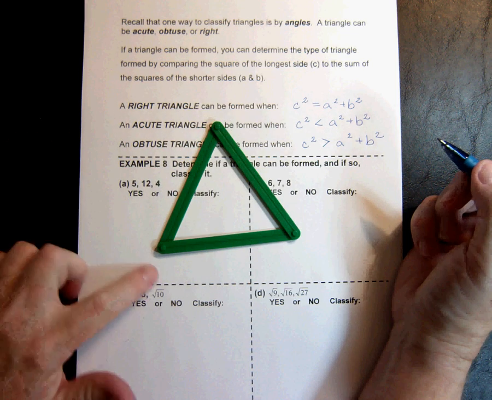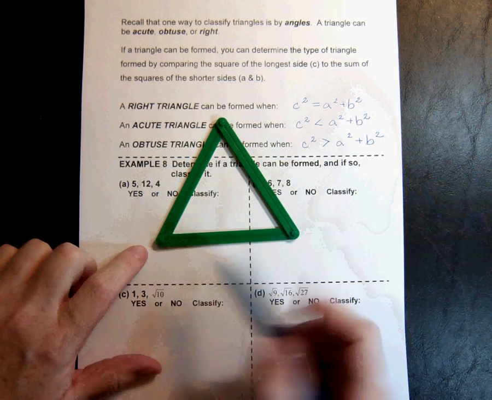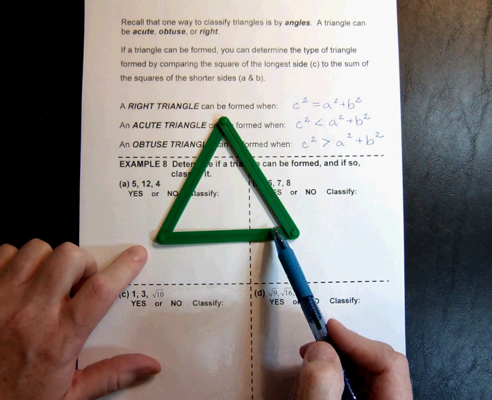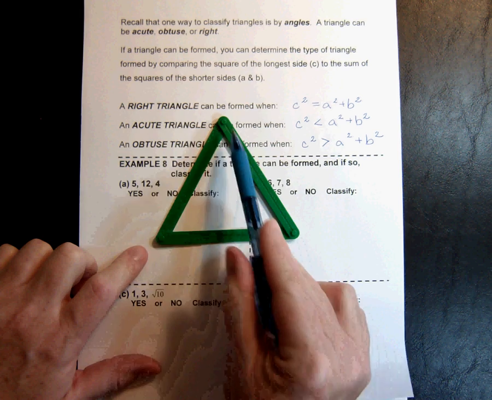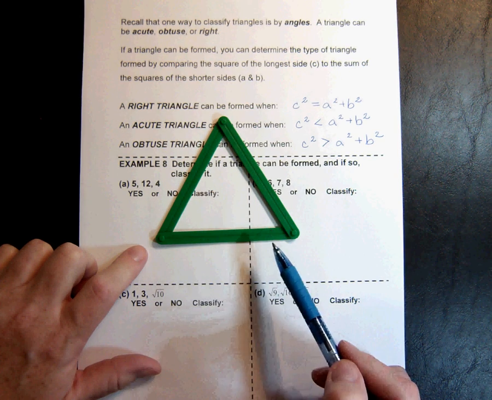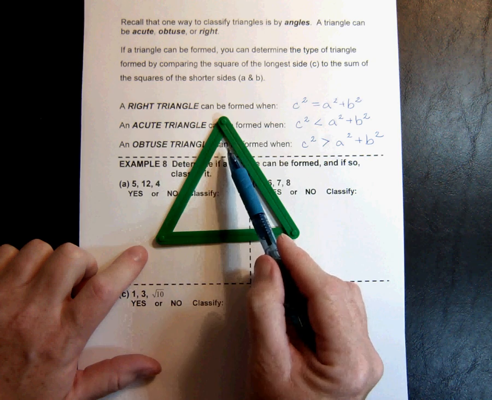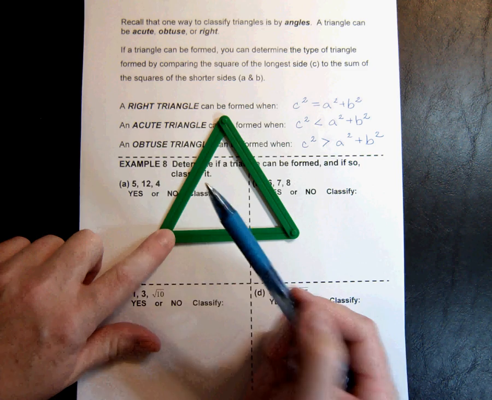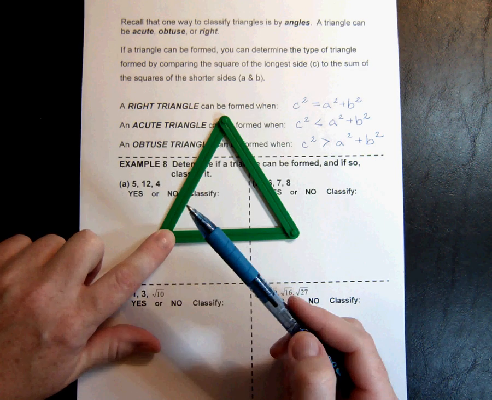This is actually an acute triangle because all of the angles inside this equilateral triangle, because they're all green, all exactly have measures of 60. And 60 is smaller than 90. Remember, acute is smaller than 90. So this would be an example of an acute triangle.